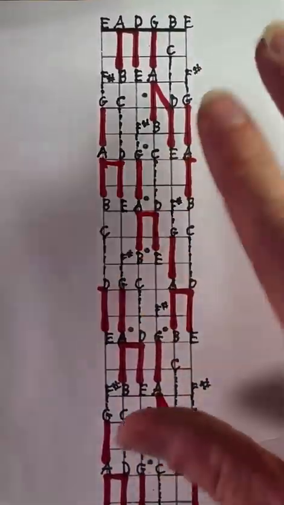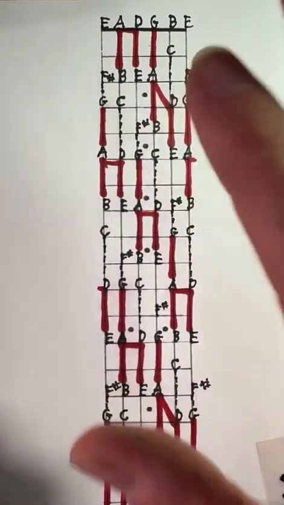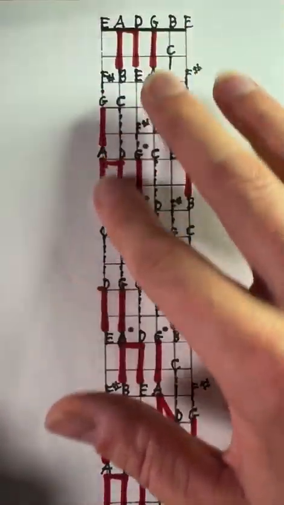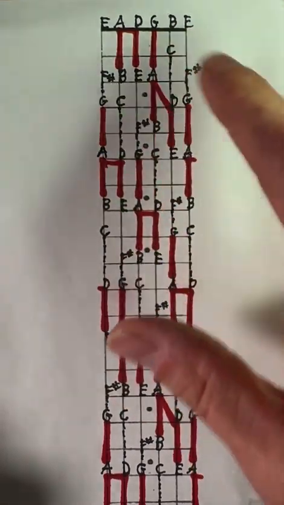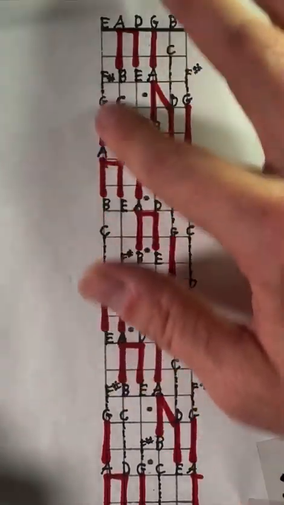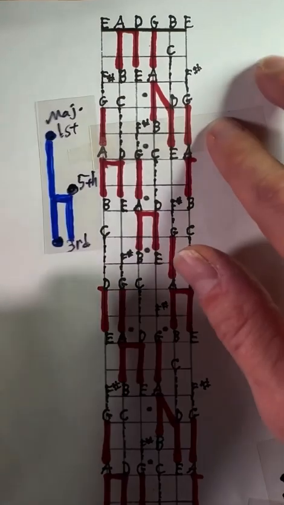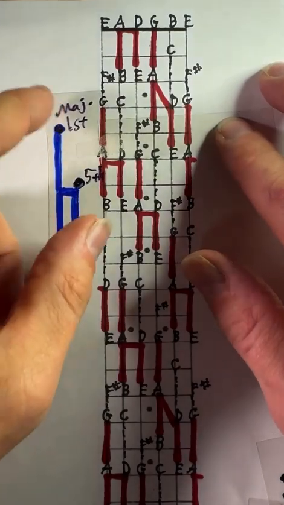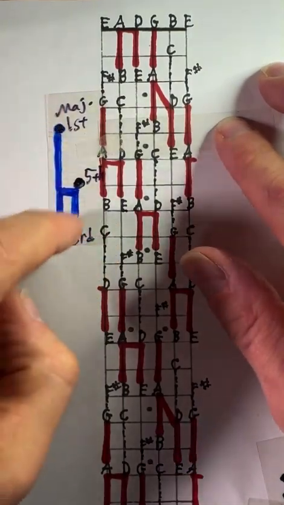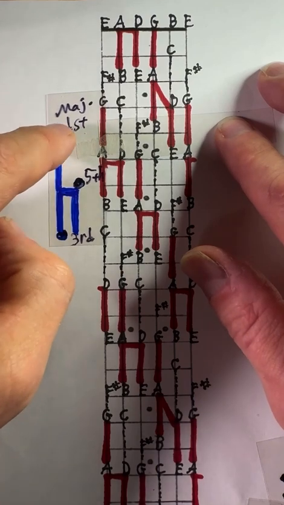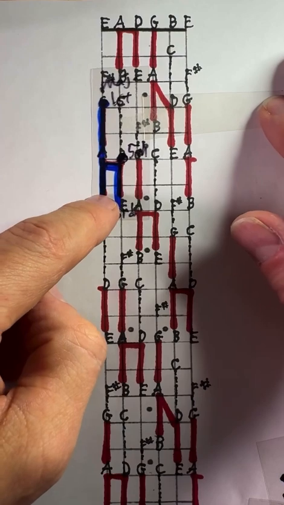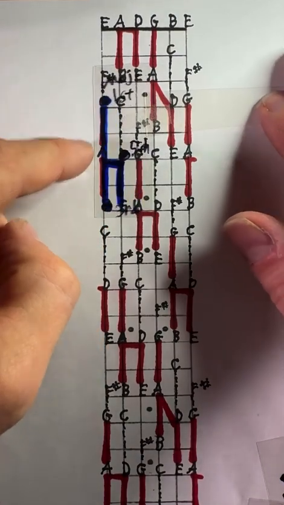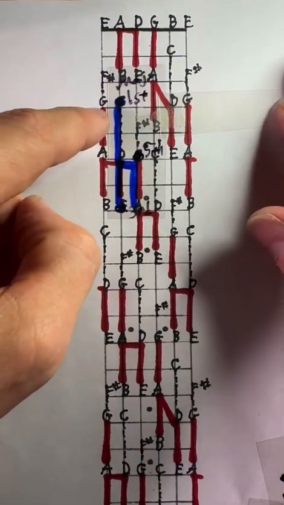Once you get this layout burned into your head, then you know everything you need to know about any given major scale, in this case G, just by sliding another shape in your head over this shape. In this case, we're going to use the major triad shape. This is just a regular chair where I've just highlighted the first, third, and fifth. So if I slide this over the G major extended chair, I get the triad for G major.